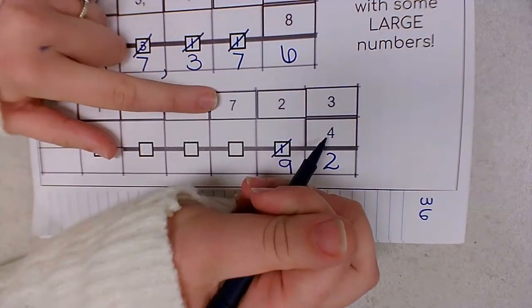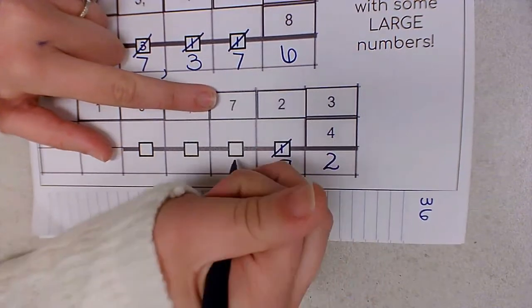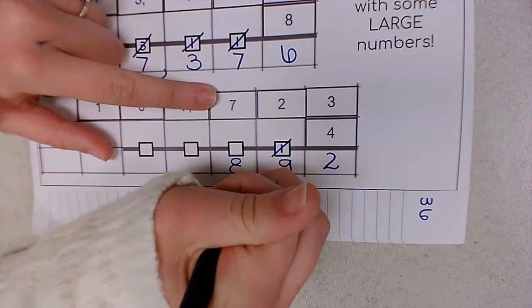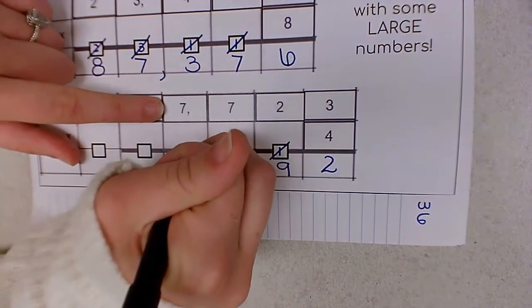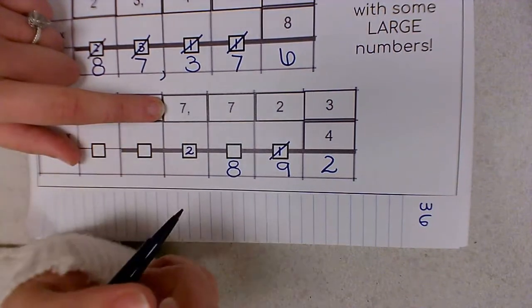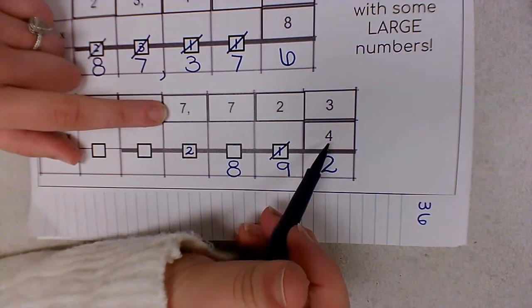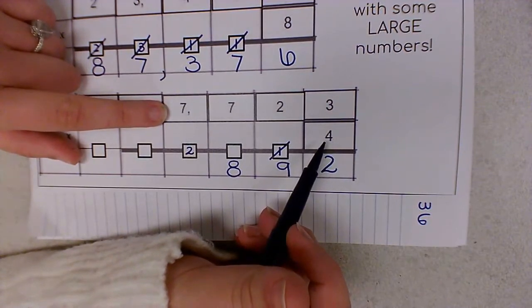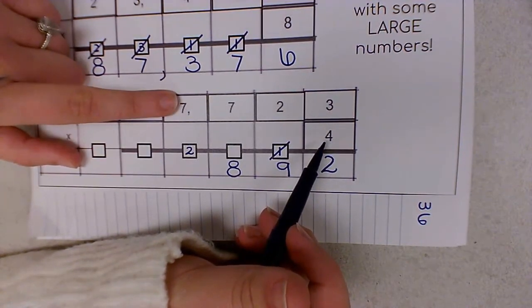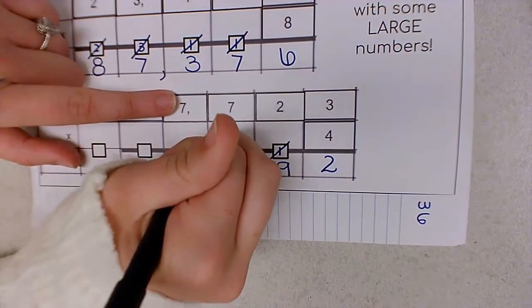7 times 4 equals 28. Let's leave behind our 8 ones and regroup our 2 tens. A math fact we're familiar with, 7 times 4 again is 28. But let's add 2 more. 28, 29, 30.